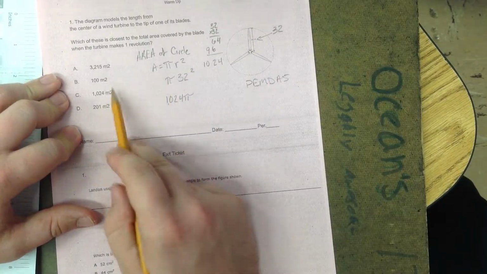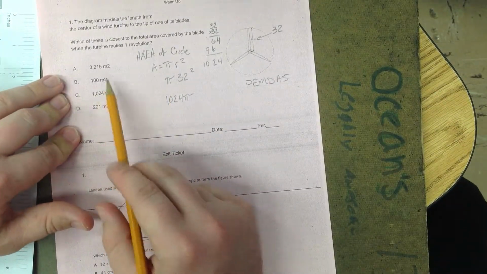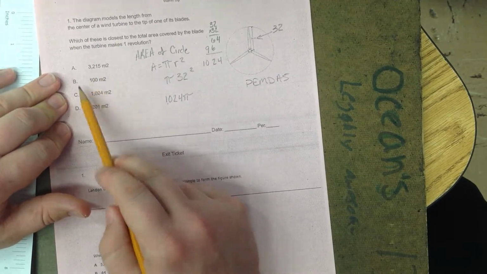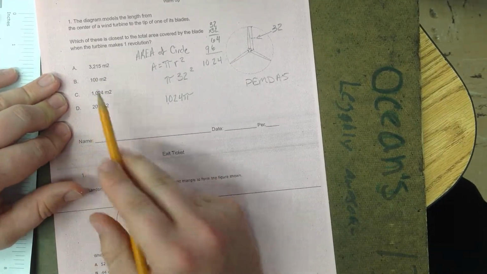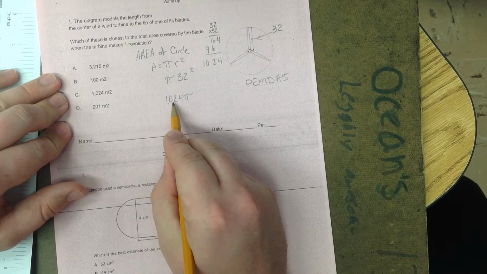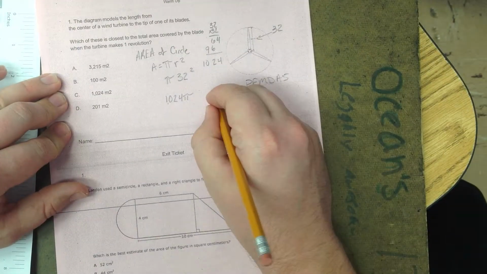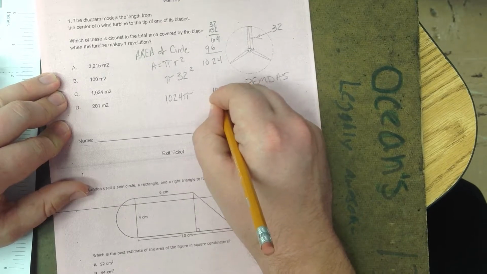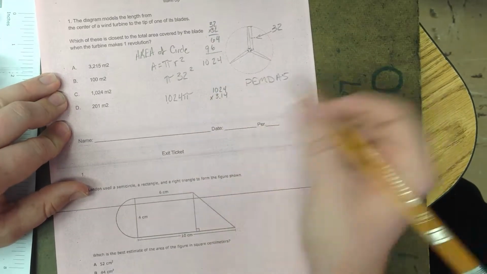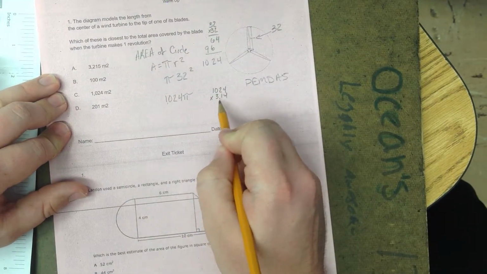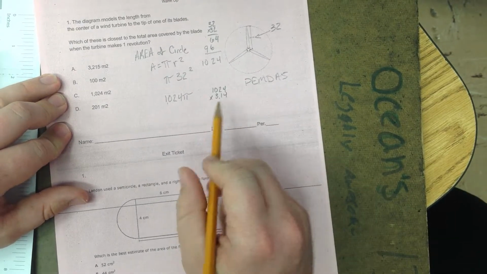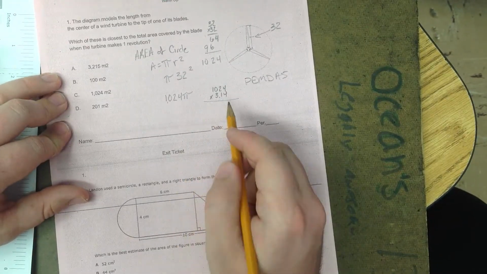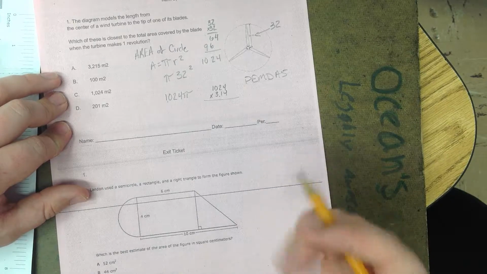Now I can look over here and look. One of the things that I notice is I don't have any type of pi associated with my answers, so this is not my final answer. So I need to go one more time. Remember, with 3.14, I don't need to line up my decimals, but I do need to recall that I have a 2 decimal place value.